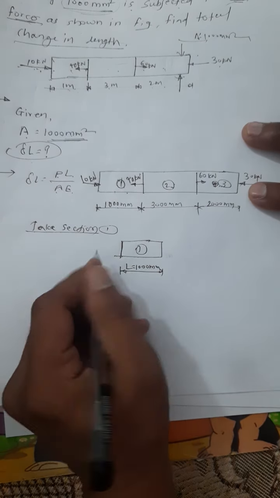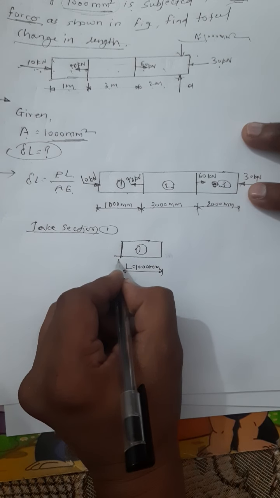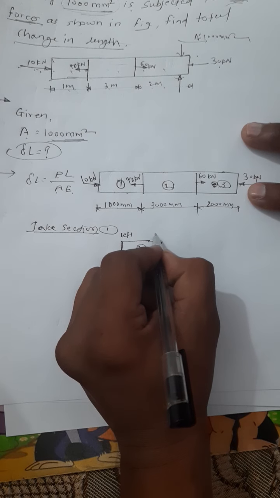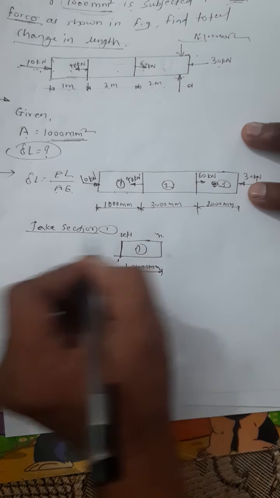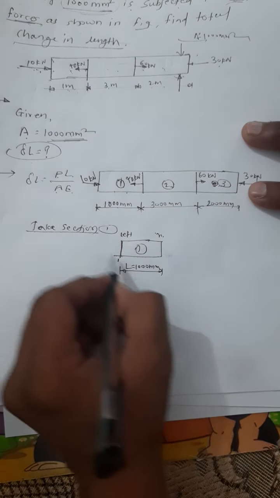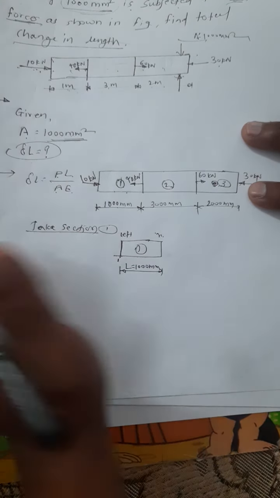Now section number 1 has a left side and a right side. Just focus on the sides of the sections.